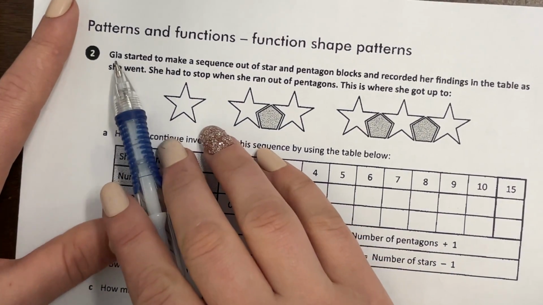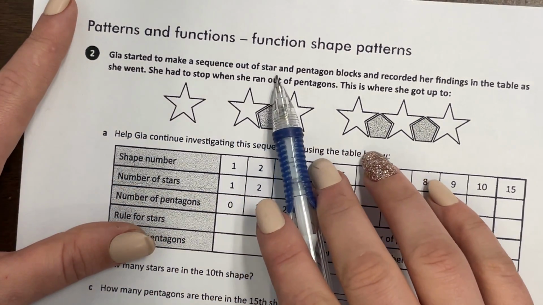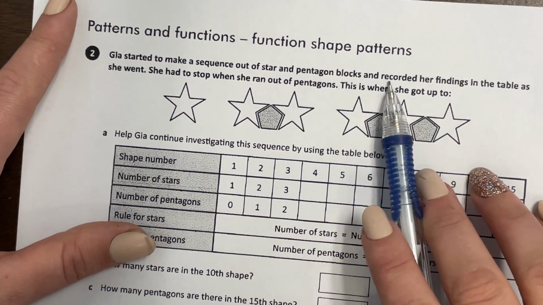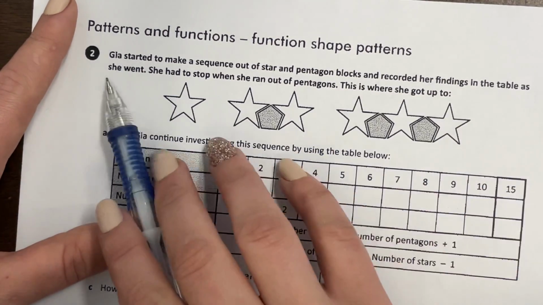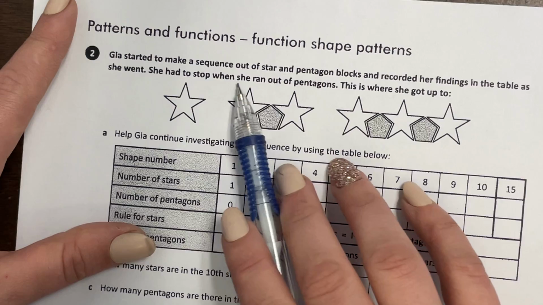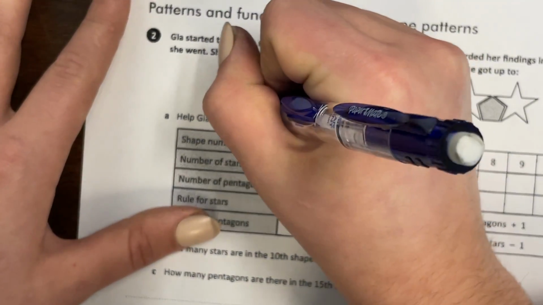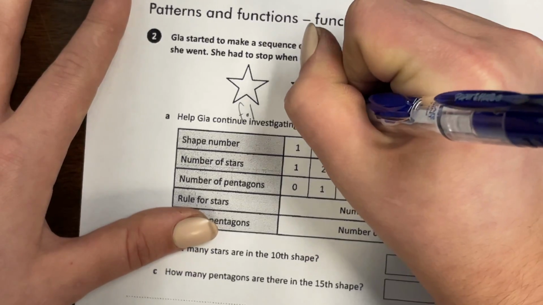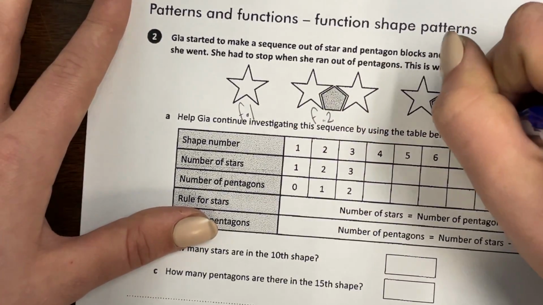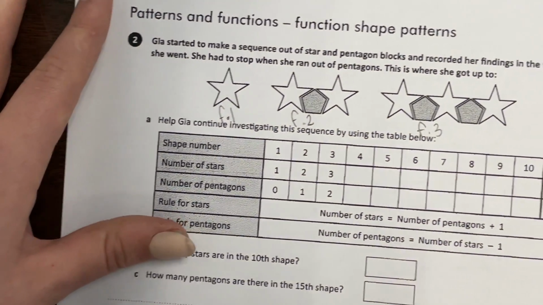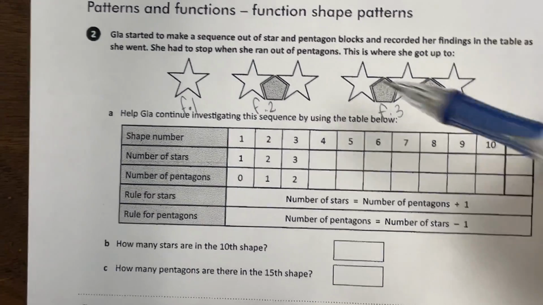So it says, Gia started to make a sequence out of star and pentagon blocks and recorded her findings in the table as she went. She had to stop when she ran out of pentagons. This is where she got up to. Okay, so we have figure number 1, figure number 2, and figure number 3. Let's just make some observations.